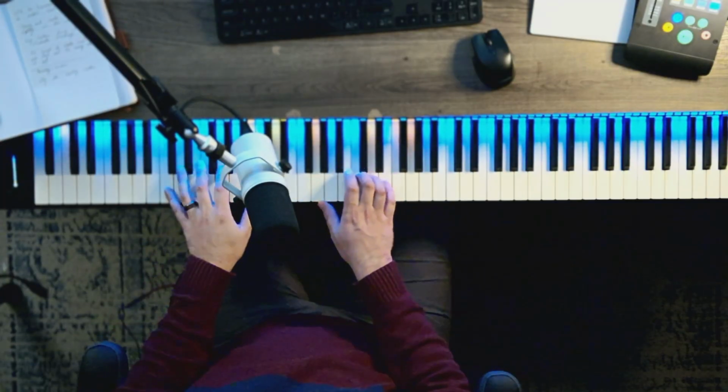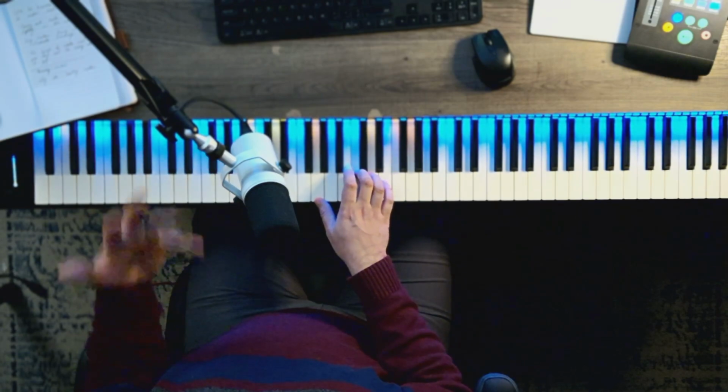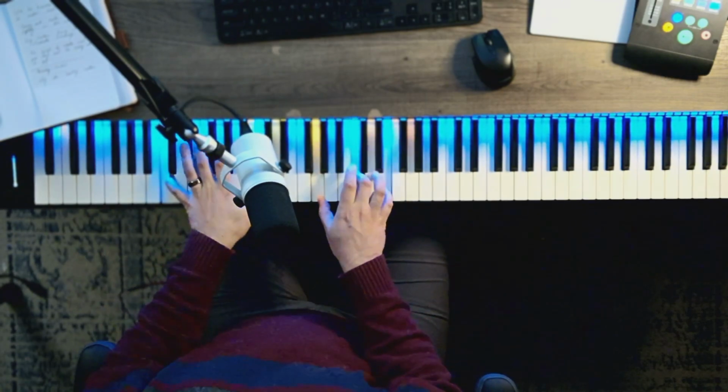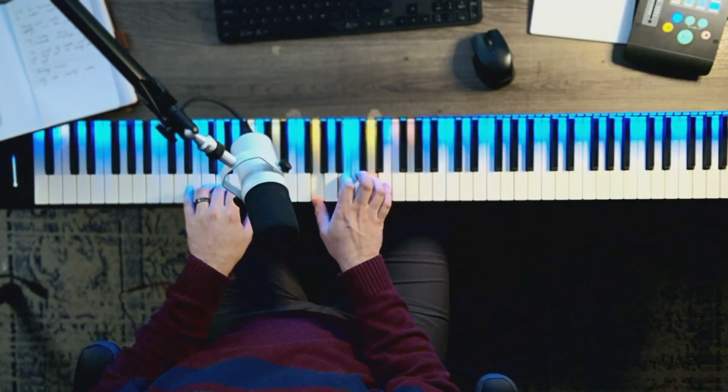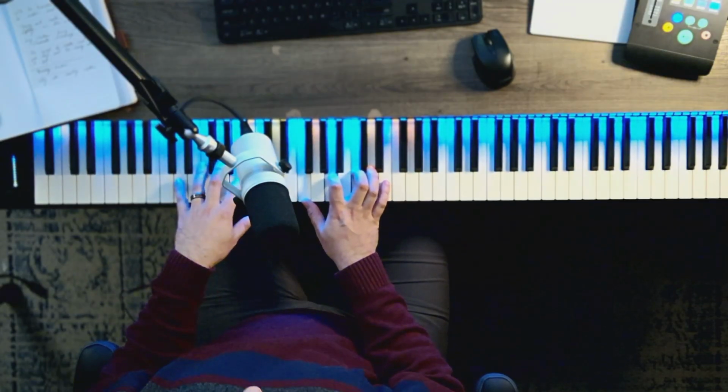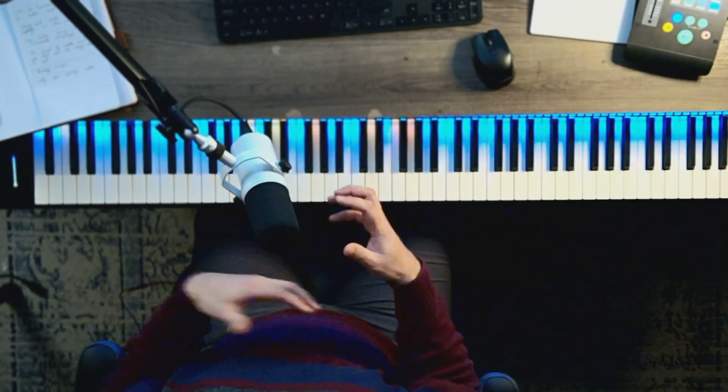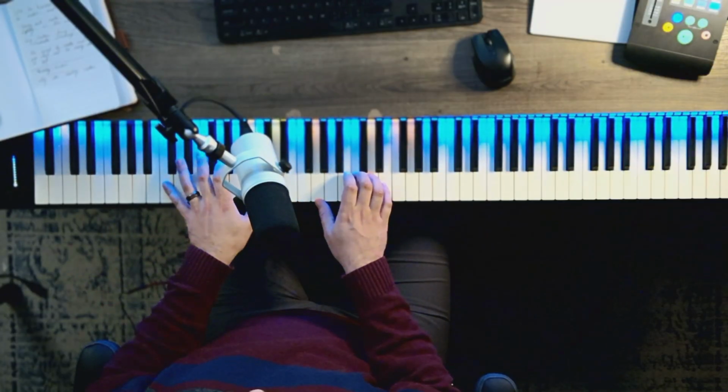Okay. So again, this is the diatonic version of it, right? This would be using those chromatic chords, just one of them right now.